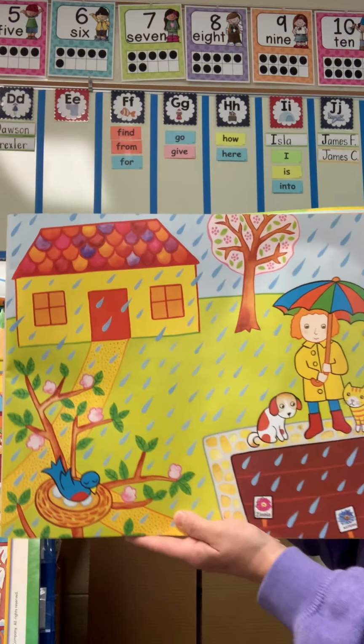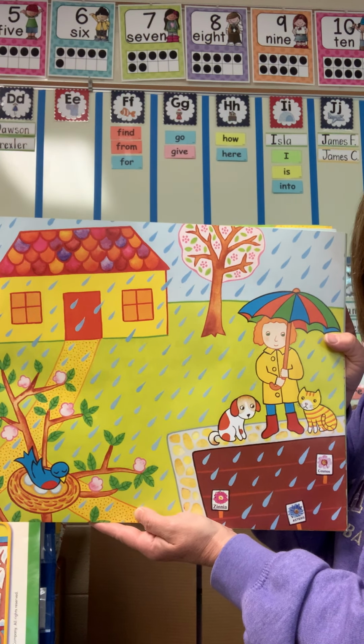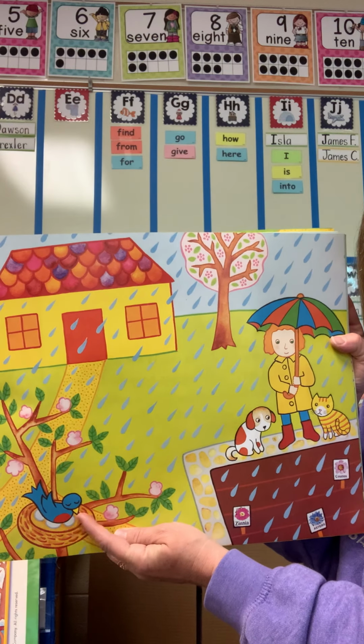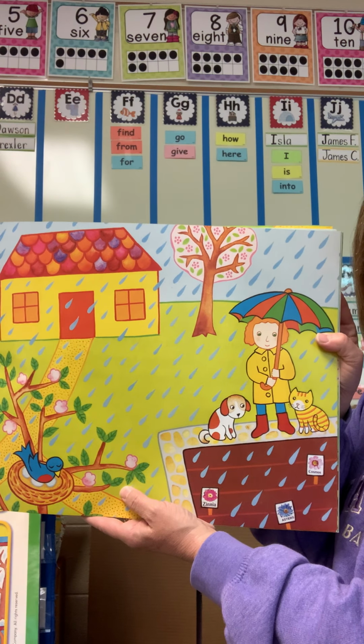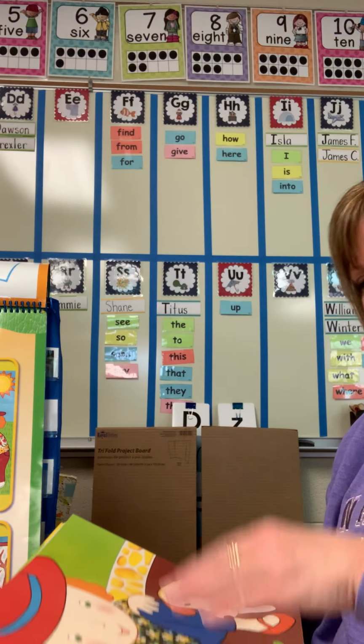Here's her rainy day picture. Can you see it all? Puppy and kitty waiting nearby. Here's bluebird again. But her garden needs water to grow. We learned that in science, didn't we?